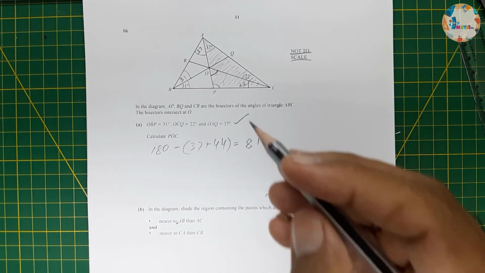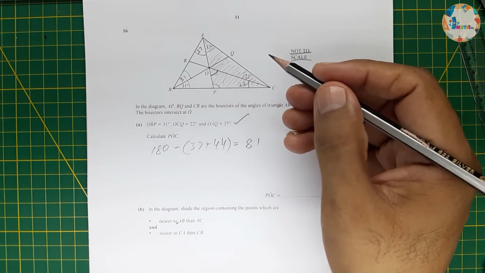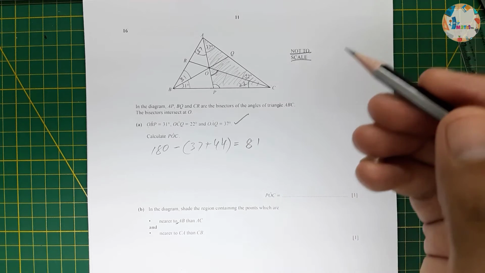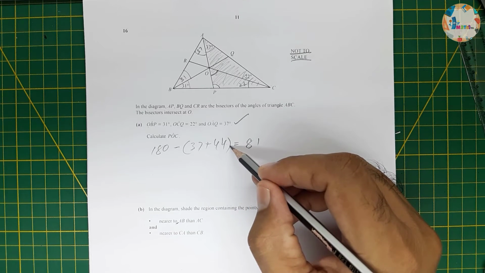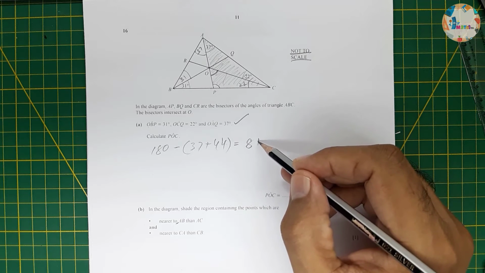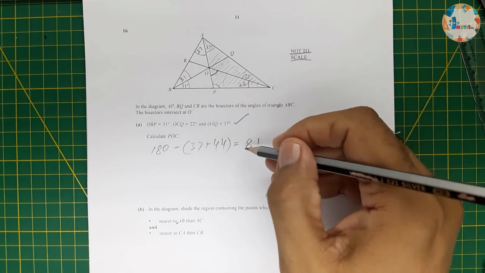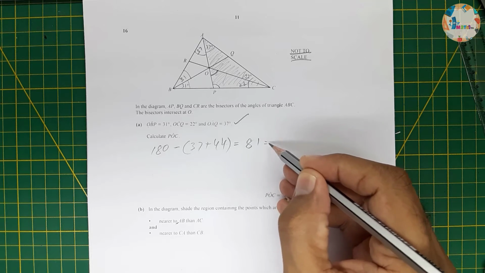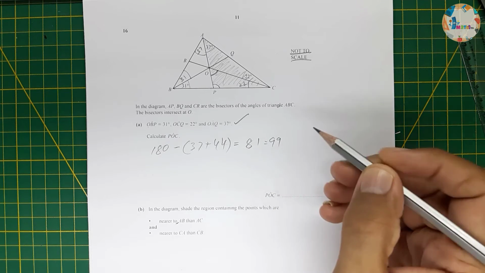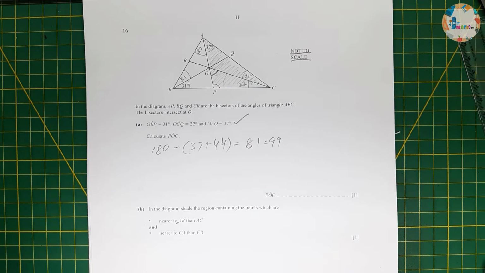So this is 81, and 180 minus 81 will be 99, so this will be 99.